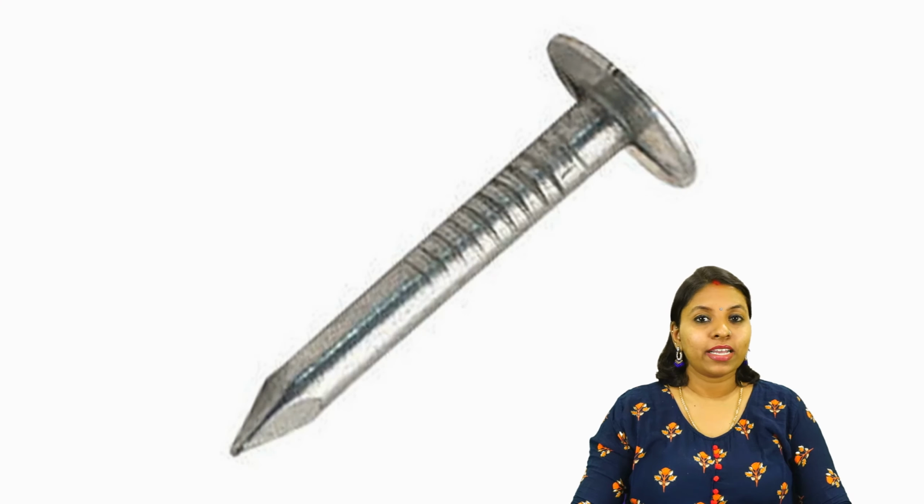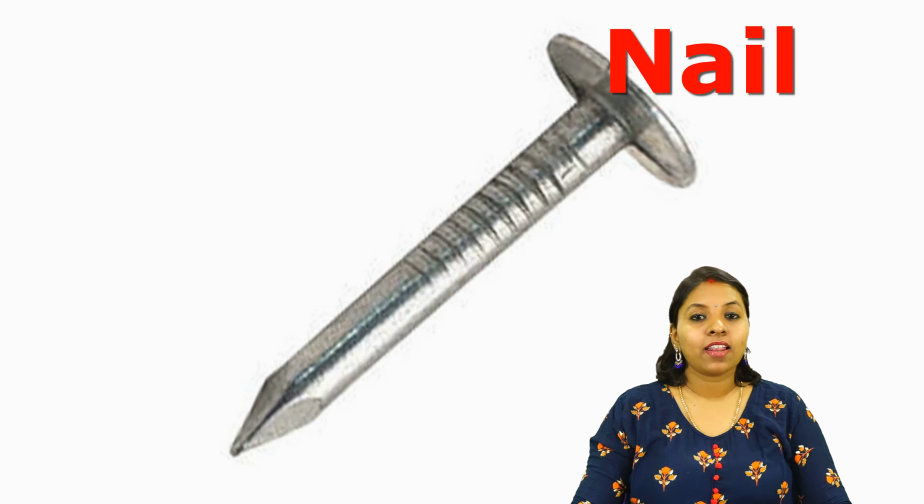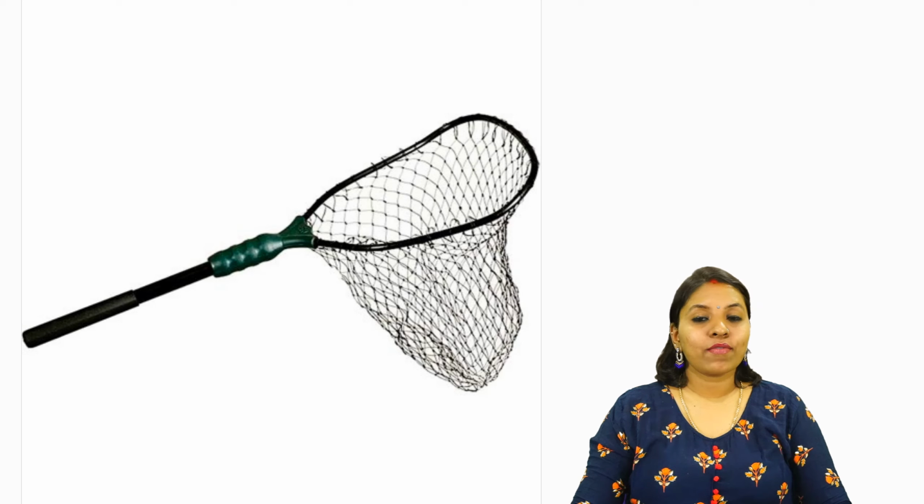So the first word is N for nail. Nail. You can see in the picture. This is also nail. Okay, it is used for hanging things on the wall. N for nail. And even nails are part of our body. Okay, and it is on both the hands as well as our legs. Okay, N for nails.